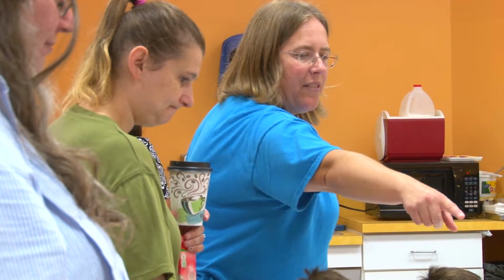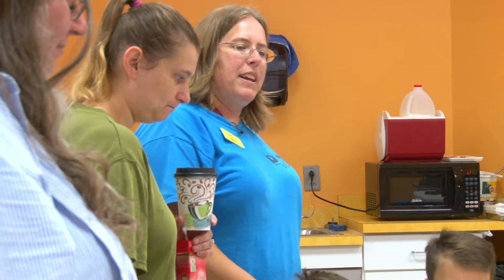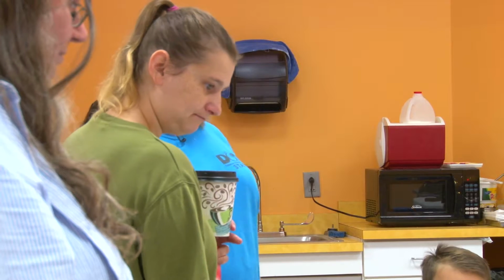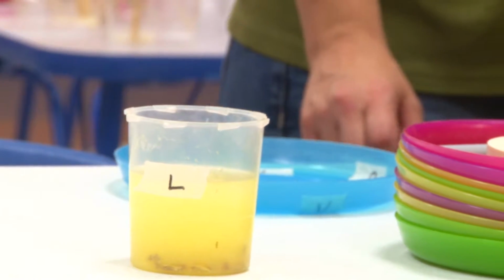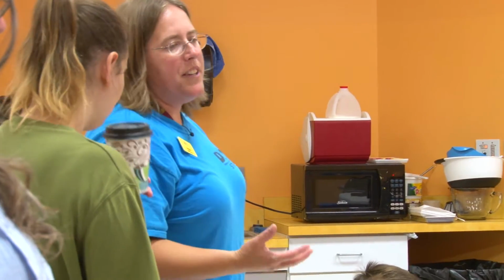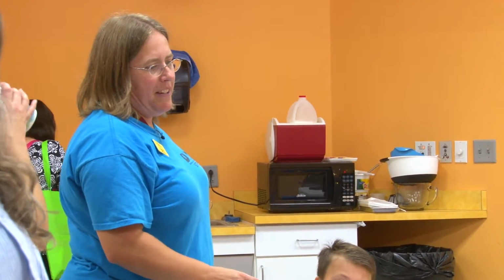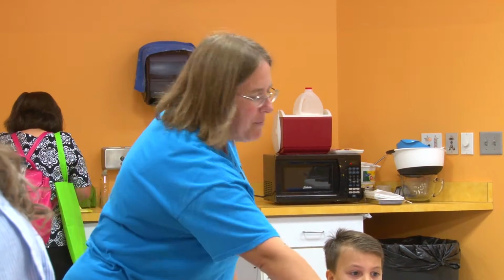So look at the liquids on the table. Can anybody guess what the L might stand for? Yeah, lemon. So we've got our lemon juice that you guys helped to squeeze. We're going to dip one slice of apple in the lemon and see what happens to it after it sits out for a while.